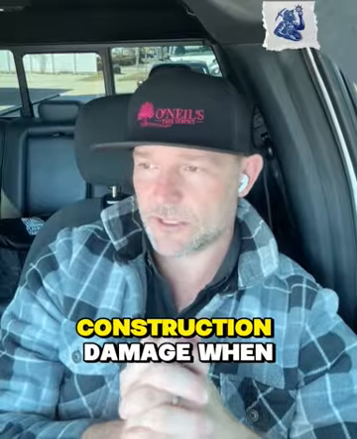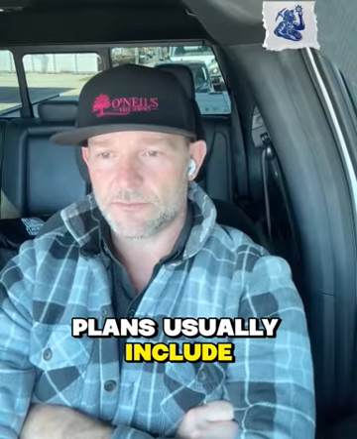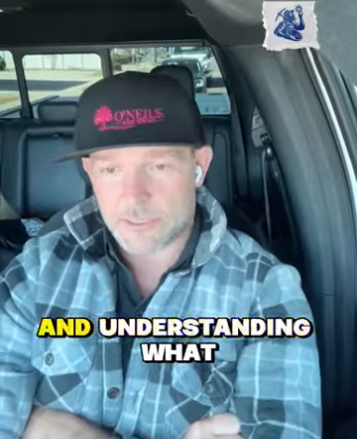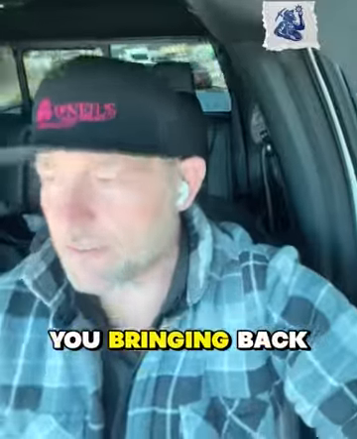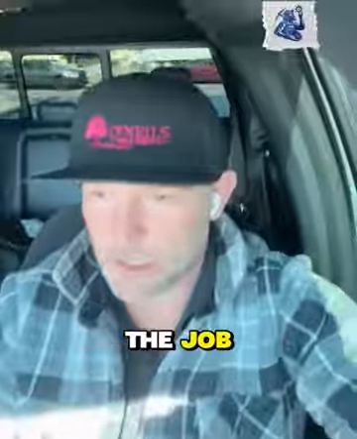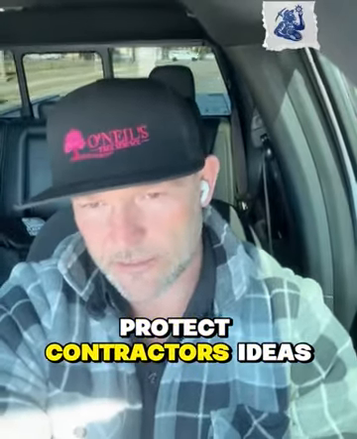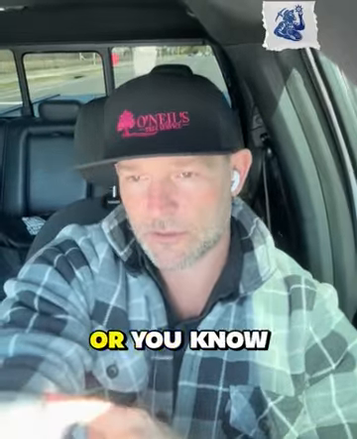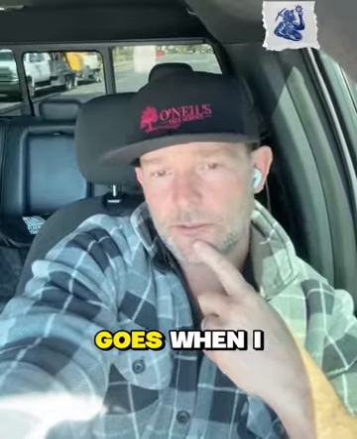We see a lot of construction damage when we go to these sites, and our preservation plans usually include access to the property and to where they're actually doing the work, and understanding what that access looks like and what they're going to need to get back there. You have to ask a lot of questions. How are you getting back there? What material are you bringing back there? Then you have to spec the job to make sure they put up tree barricades. The idea is to protect the trees from contractors driving trucks or skid steers in there, or anything that might damage those roots. So anyway, I'll show you how this all goes when I get there.